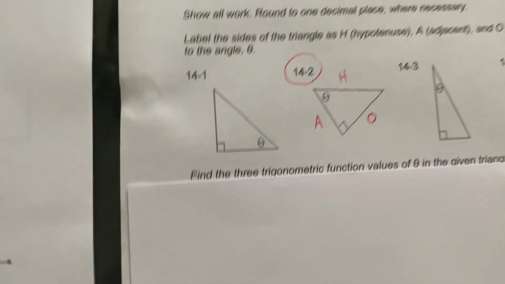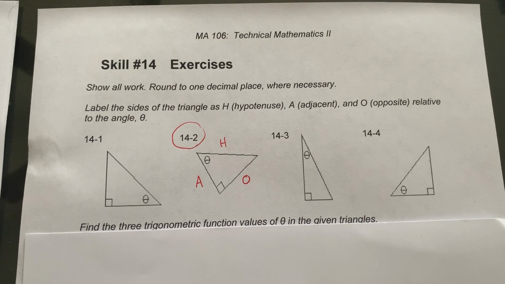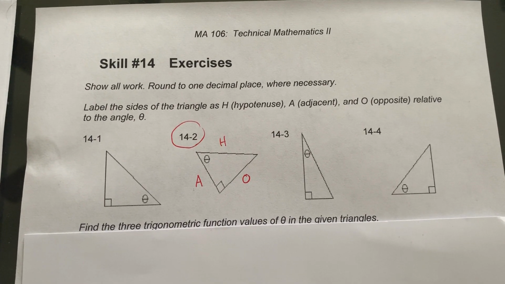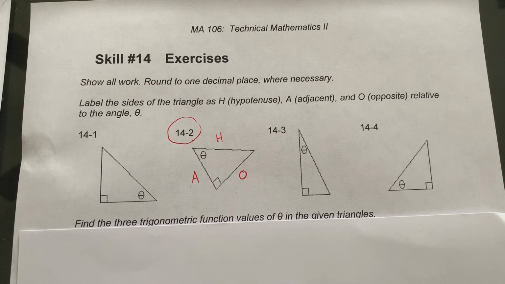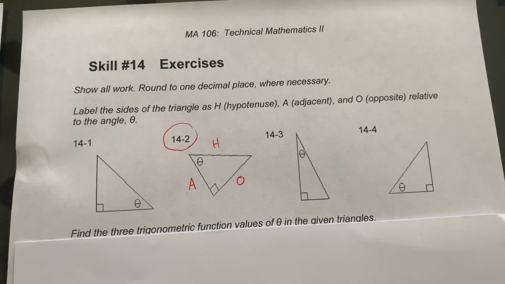If we jump over to the homework section, the first couple questions here are really just about identifying the opposite, the adjacent, and the hypotenuse. So there's different triangles here. You guys are going to be doing the odds for the homework in this section. So I picked one of the evens.